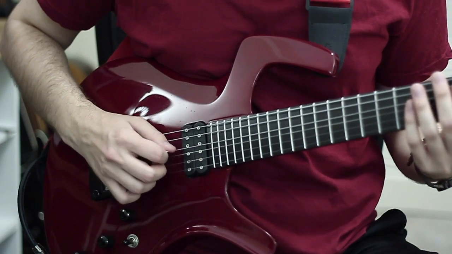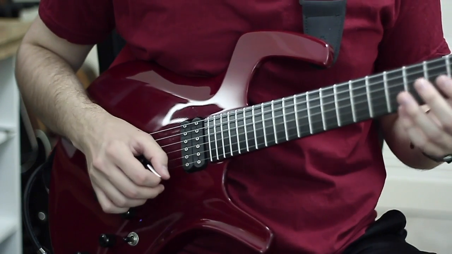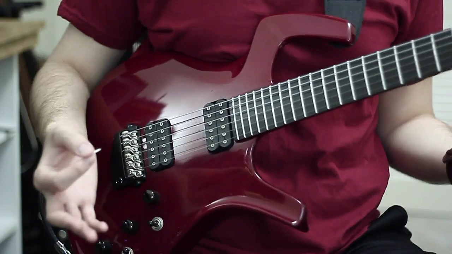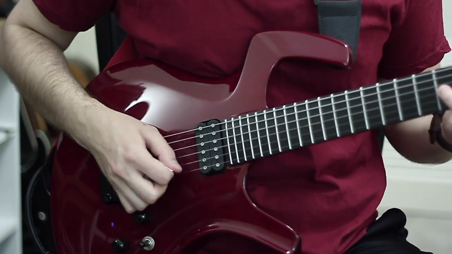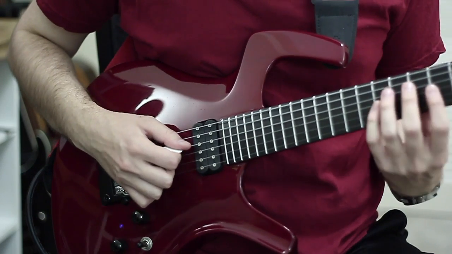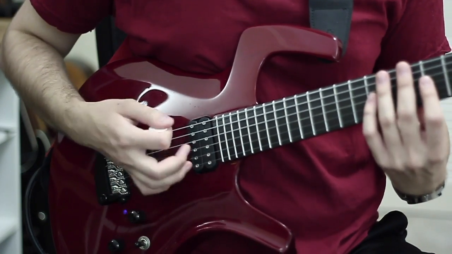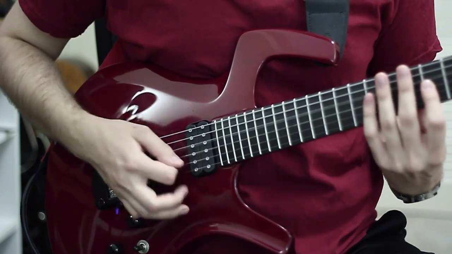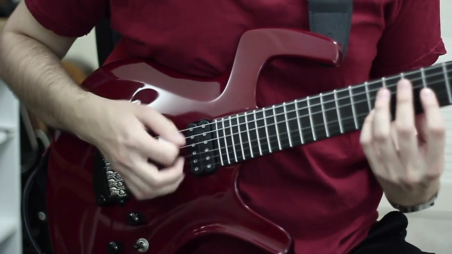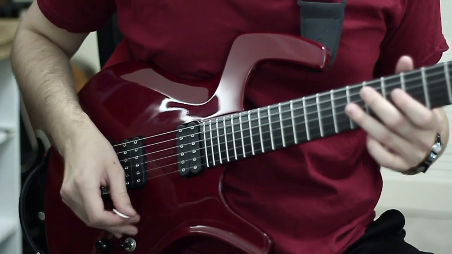So far it's just all D. Smells like just D the whole time. So I've basically just got D in there with a little riff.